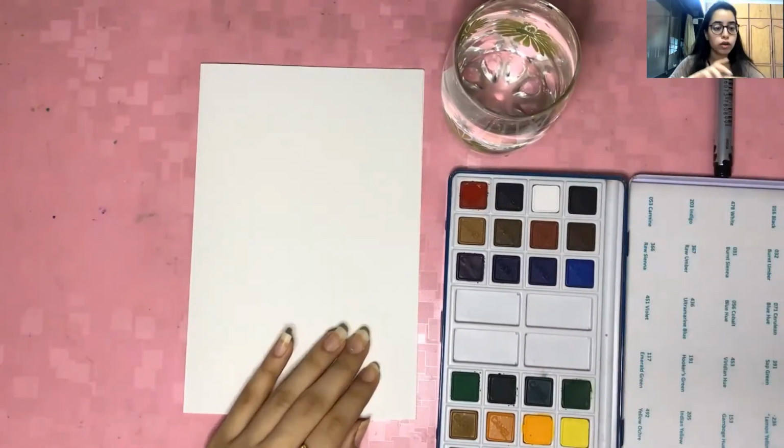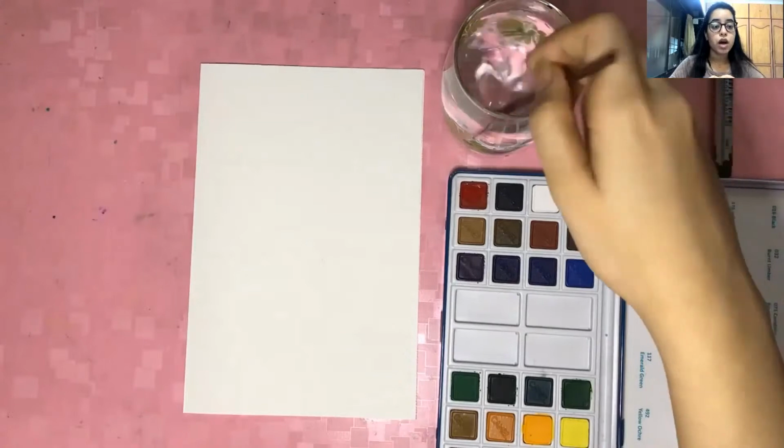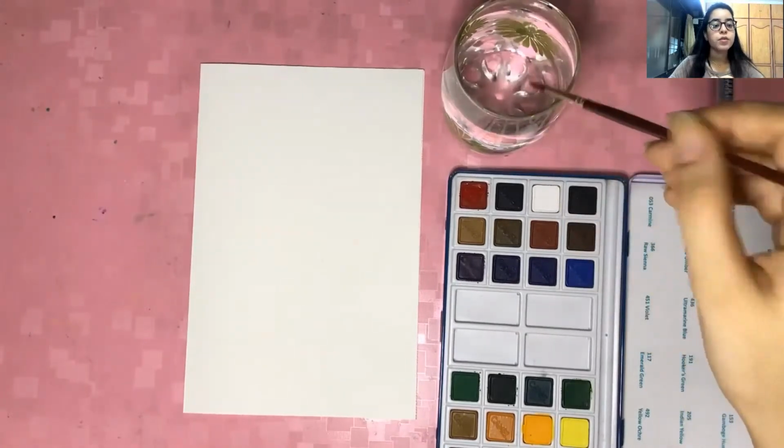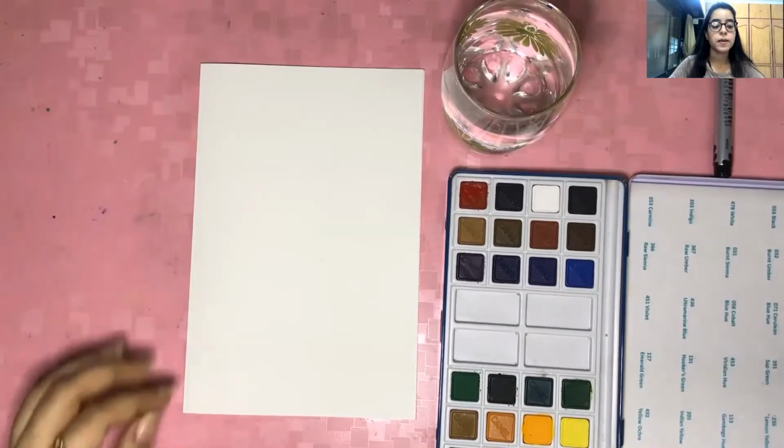So just add water to the brown watercolor paint. Activate your brown paint. Add some water. If you don't have brown, you can also use red if you like. So that was a quick substitute for you. So I'm just quickly activating the brown paint.